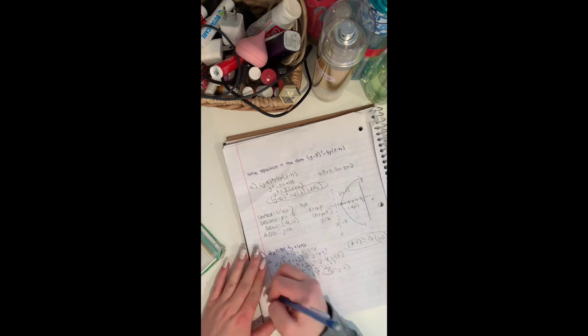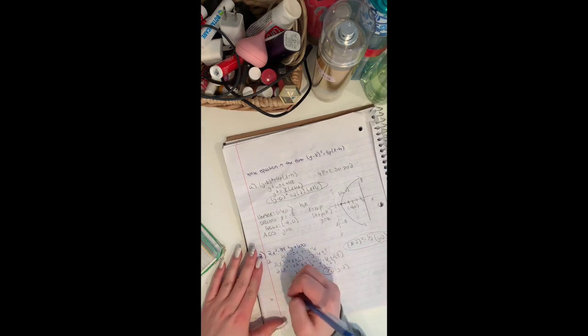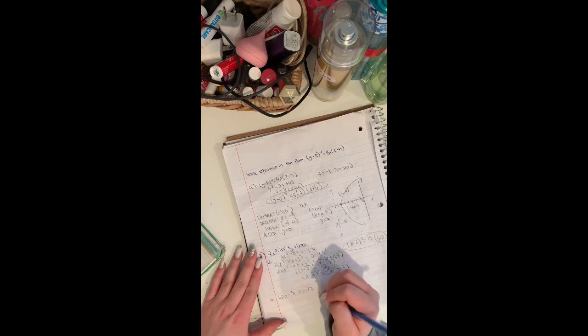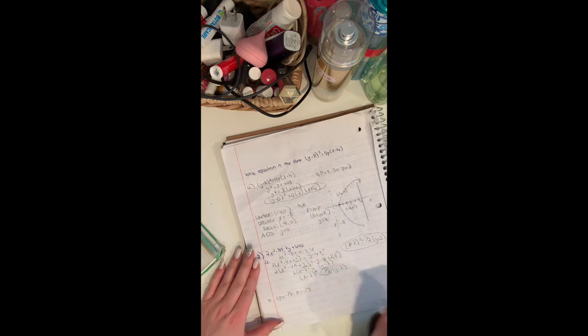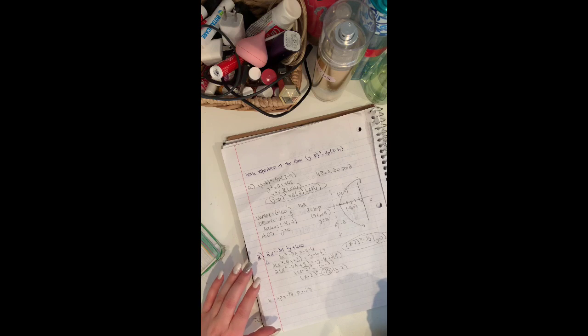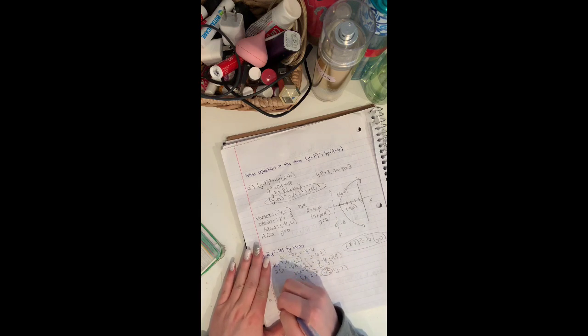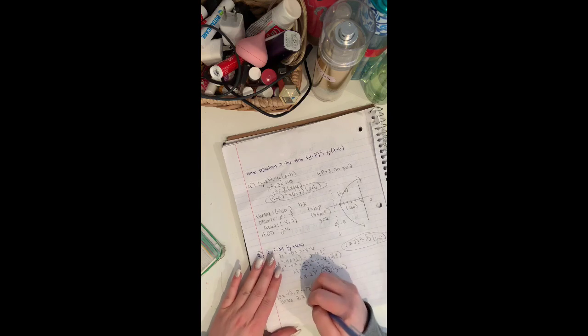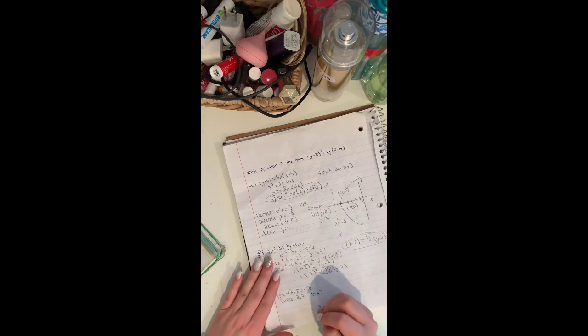So for B, we have 4p equals negative 1/2, so p equals -1/8. The vertex is going to be 2, 2, which is again h and k if you forgot.